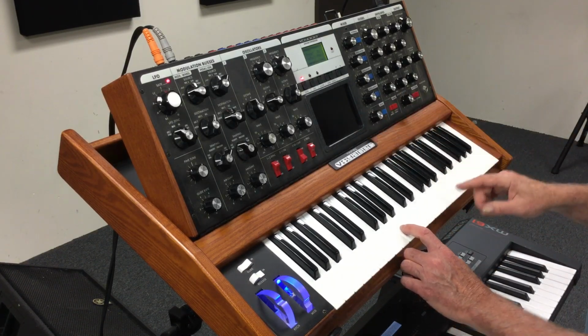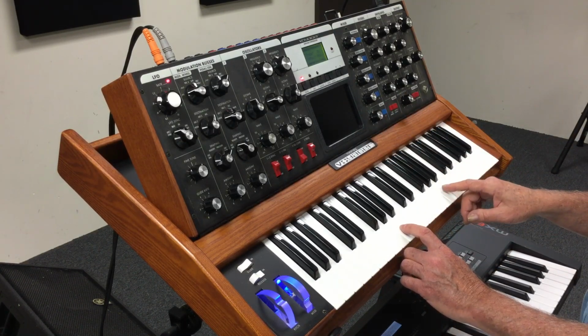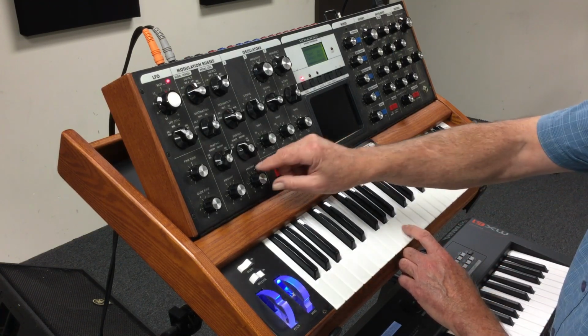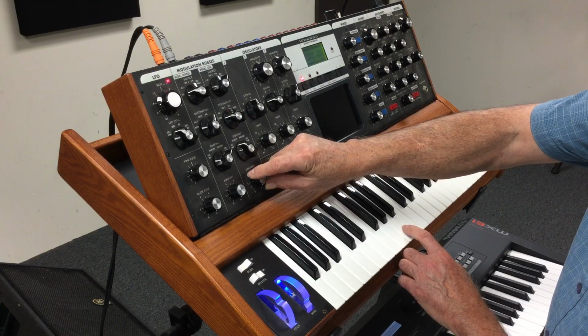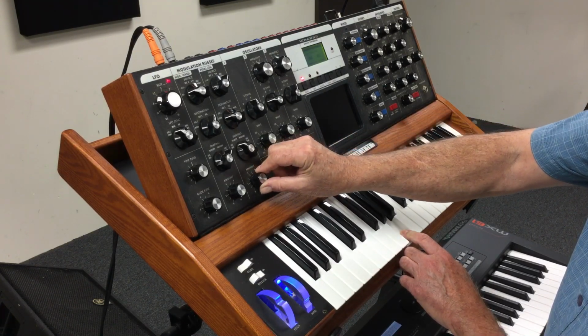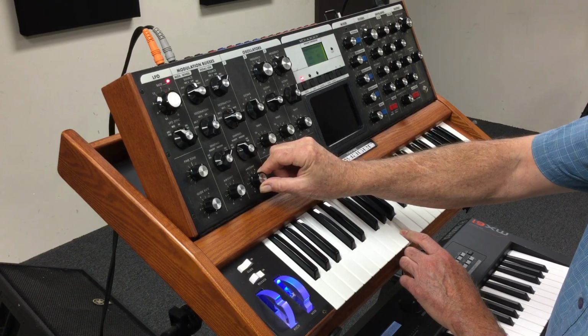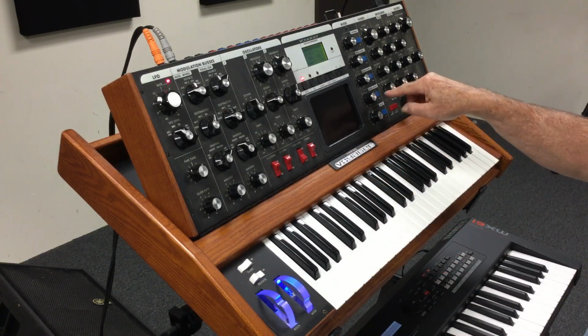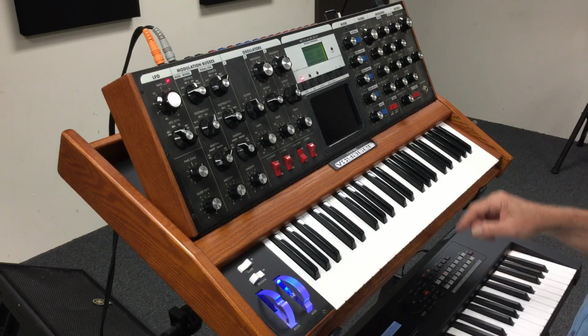But we want to bring it up an octave to where it sounds like this. So I'm going to do that with the amount knob of the modulation bus. And you can tune that to the D that keeps its place.